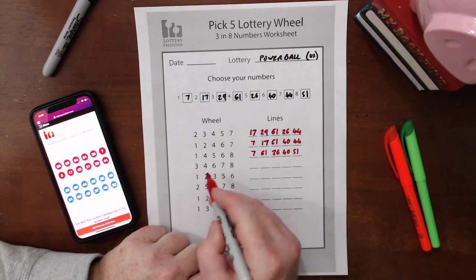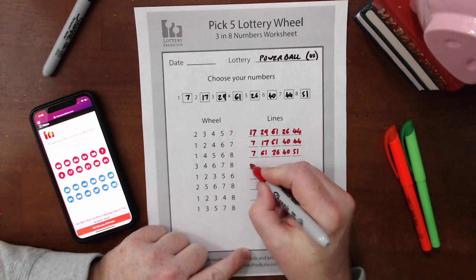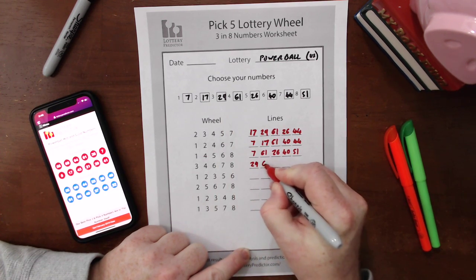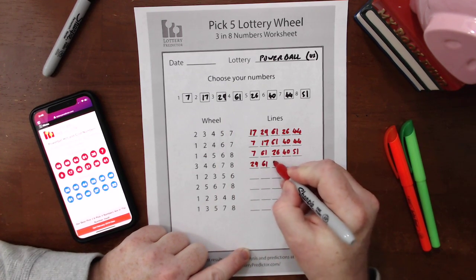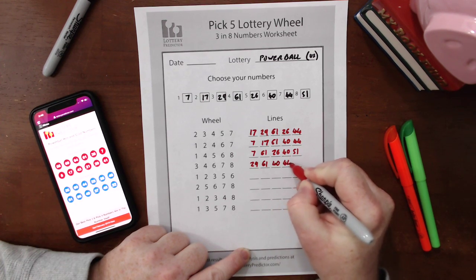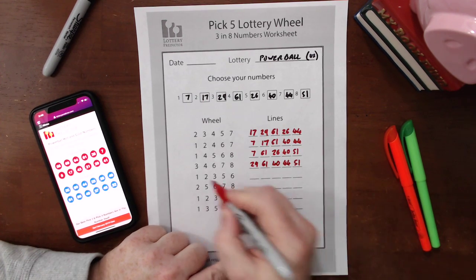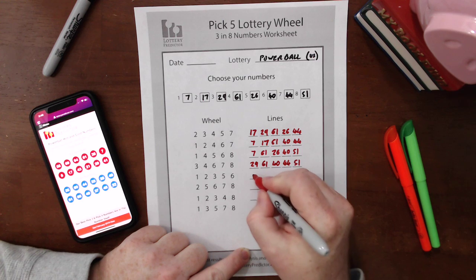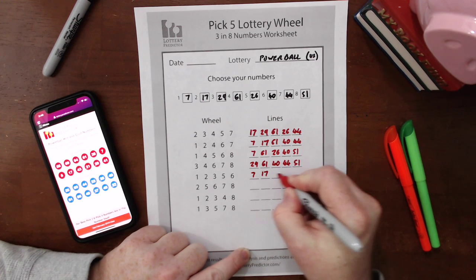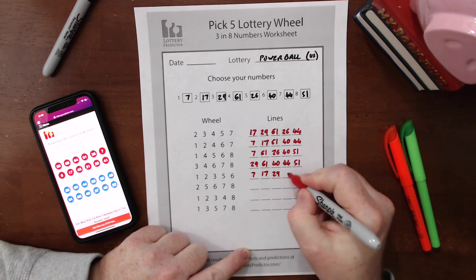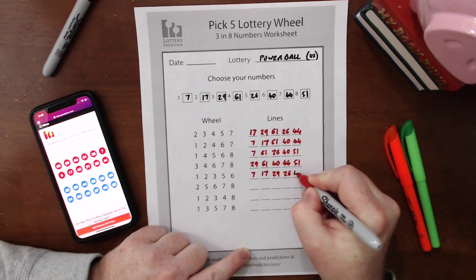On to the next line. 3, 4, 6, 7, 8. 3 is 29. 4 is 61. 6 is 40. 7 is 44. And 8 is 51. Next line, 1, 2, 3, 5, 6. That's 7, 17, 29, 26, and 40.